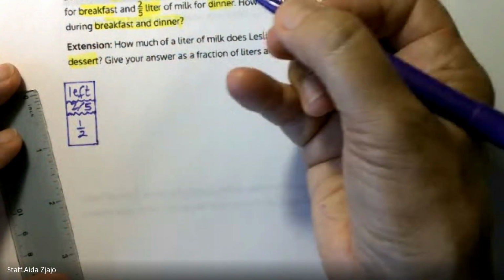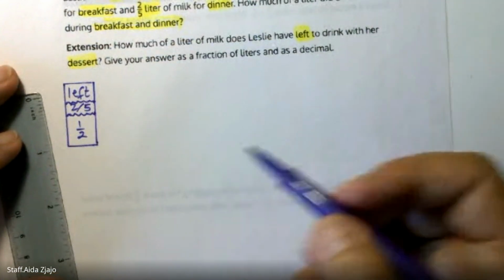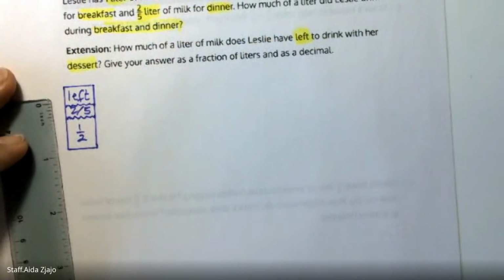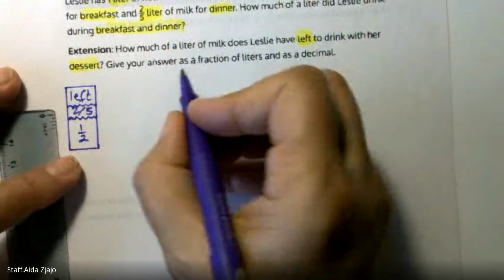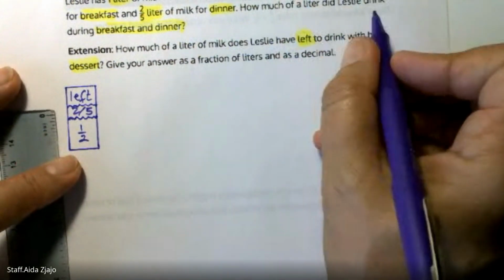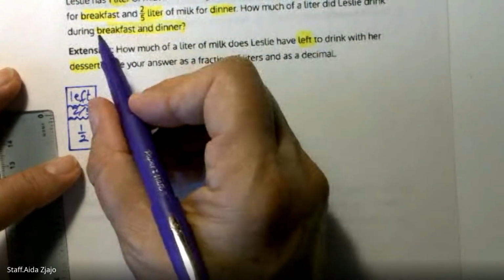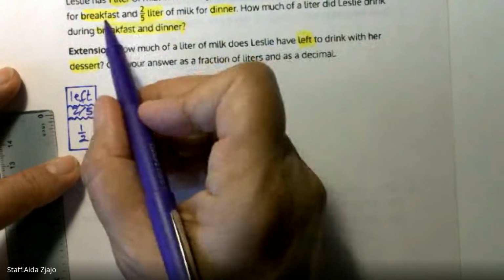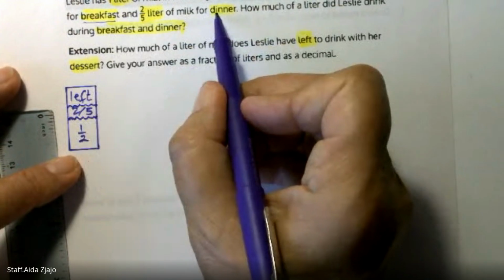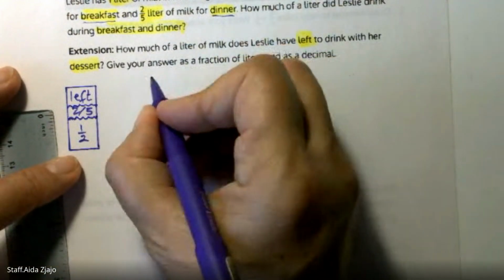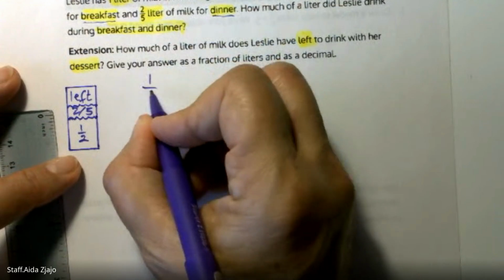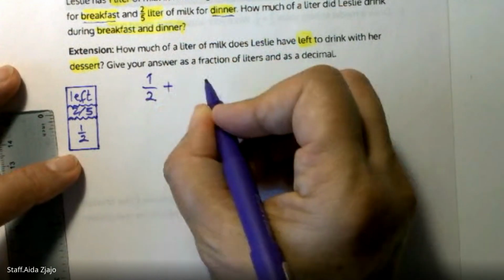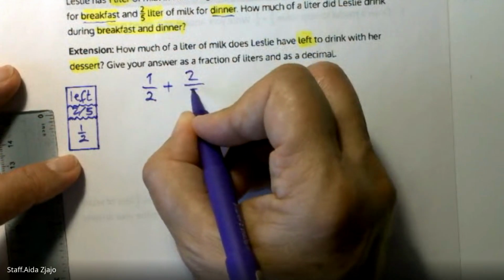Of course, the left would be at the bottom, but just imagine that pictorially. So what we need to figure out is how much she drank at breakfast and dinner. Breakfast she drank this, and dinner she drank that. So what is 1/2 plus 2/5?